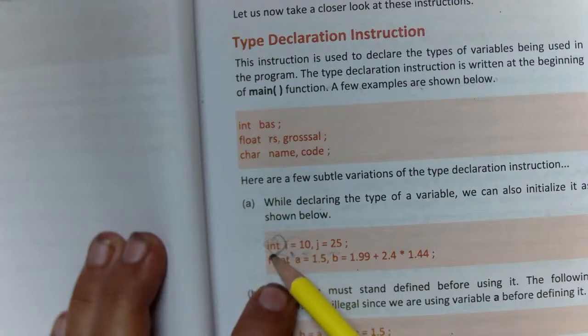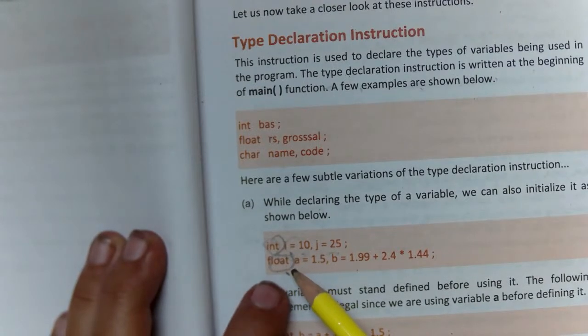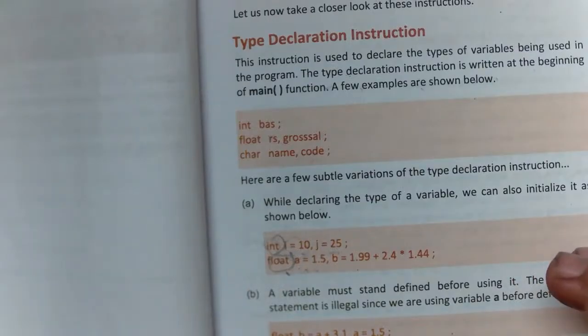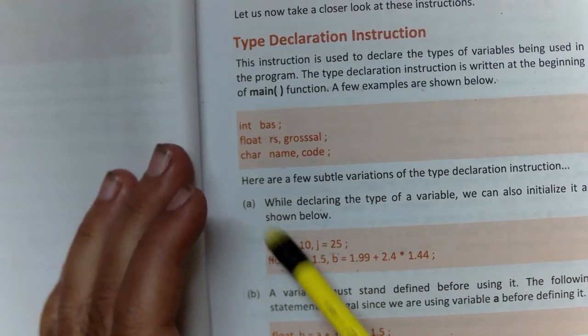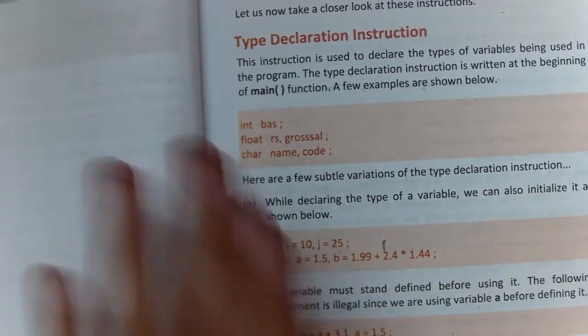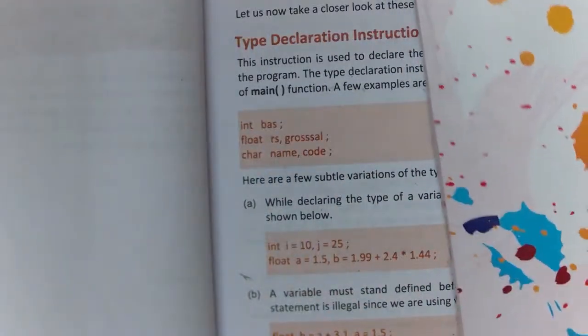Float is a declaration, and we are initializing it over here.